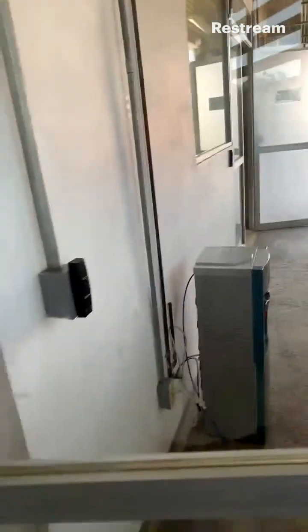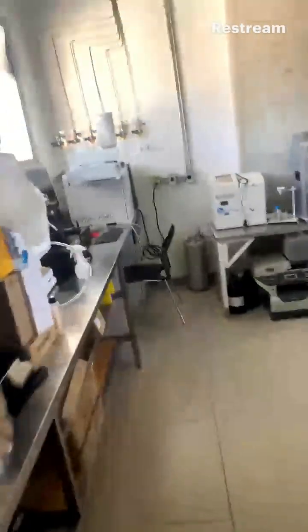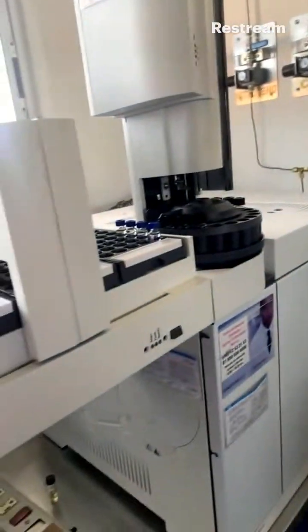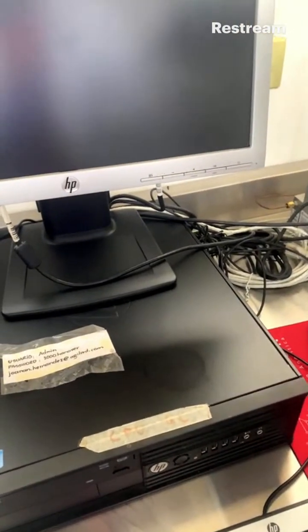I went to open the gas. I would also open the gases here. I'll have to turn on the system.